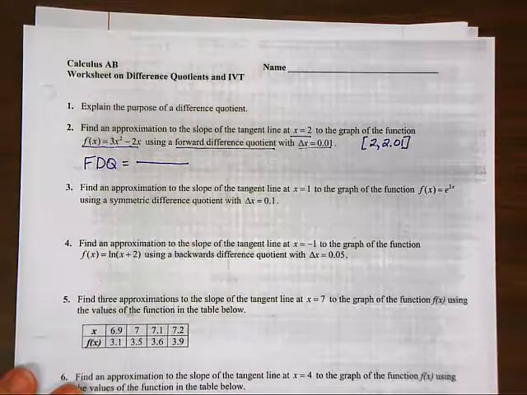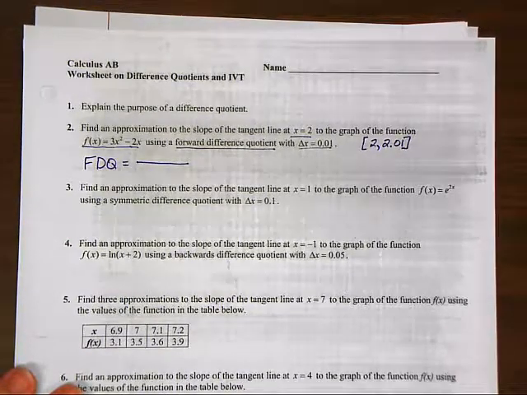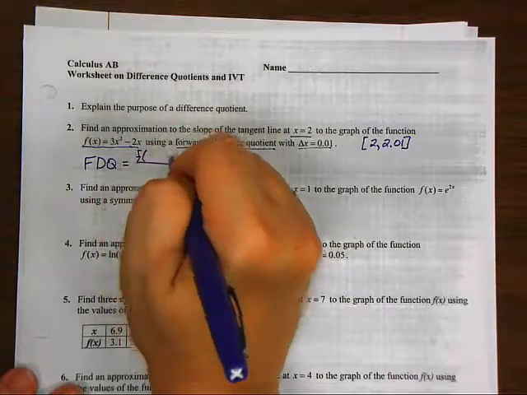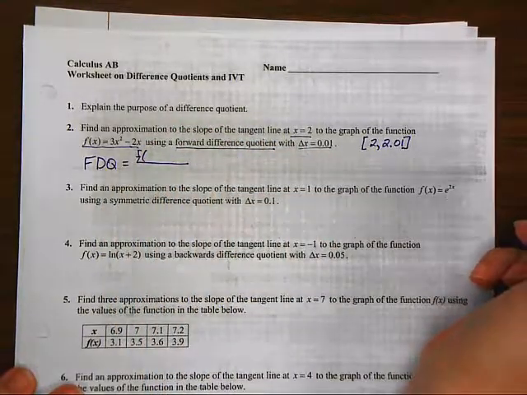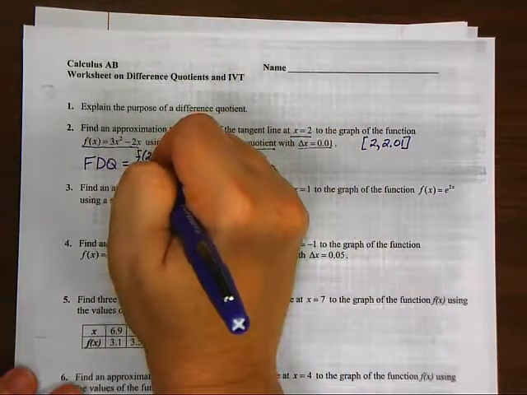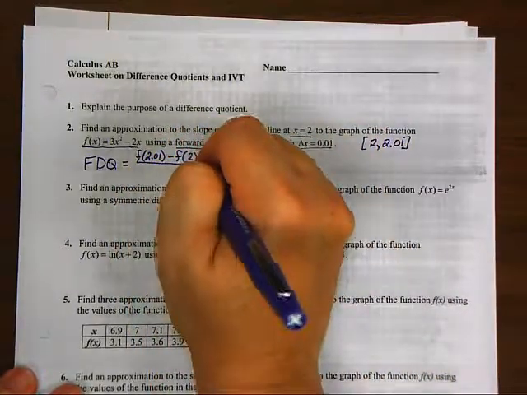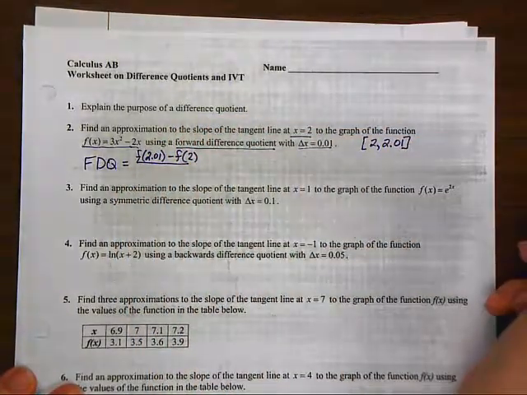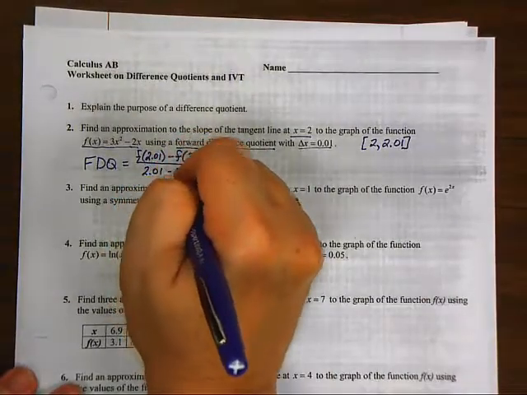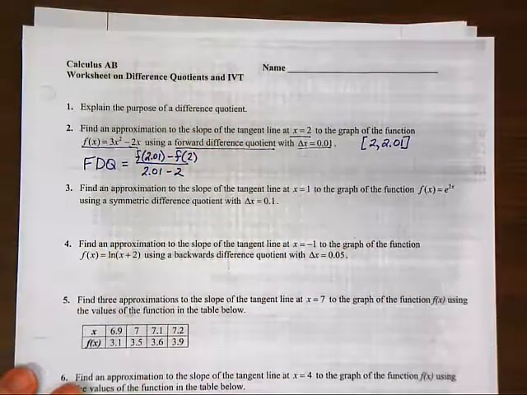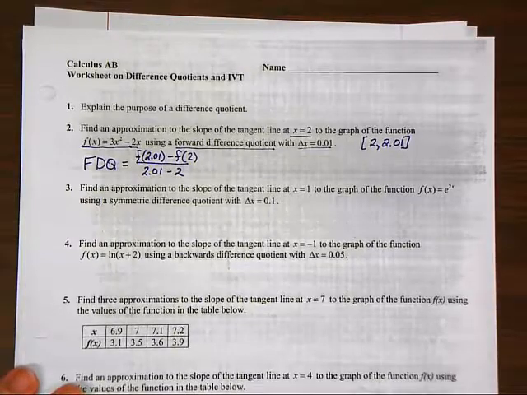Now, the first step on all of these is going to be writing it in terms of F only. I want F of, which one do I write first? 2.01. F of 2.01 minus F of 2, but the bottom does not get F's. It's just 2.01 minus 2. That must be first on every problem. Every single problem.